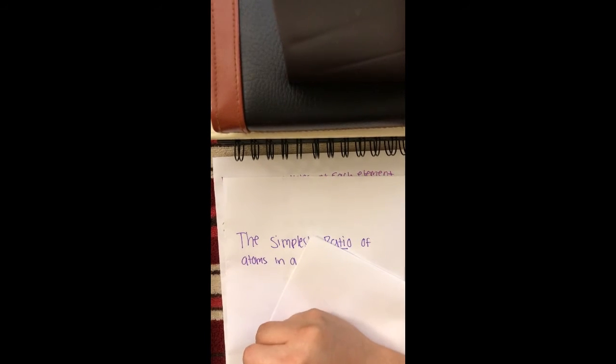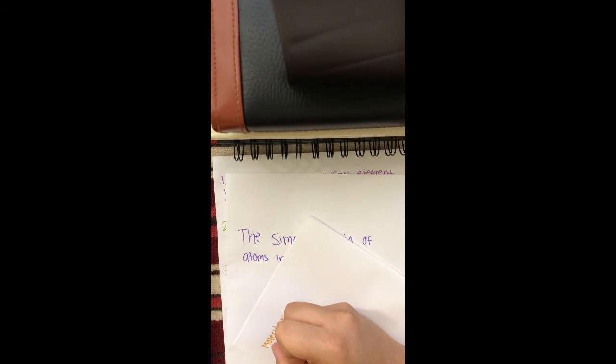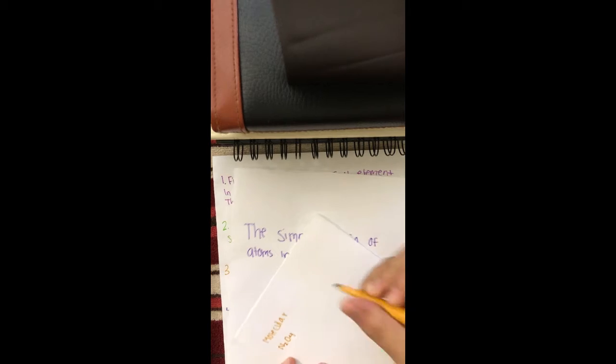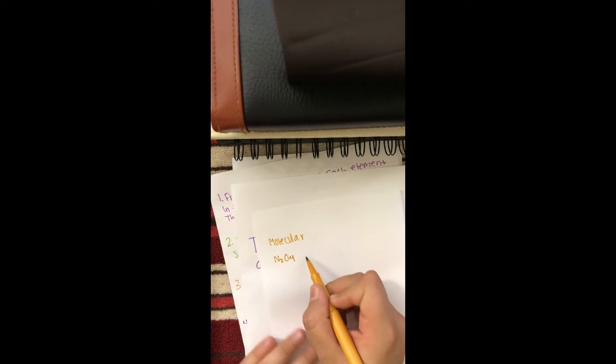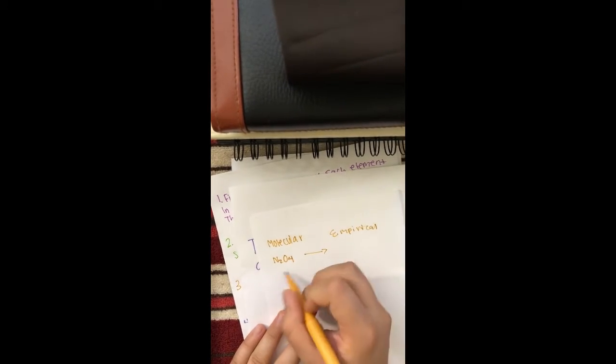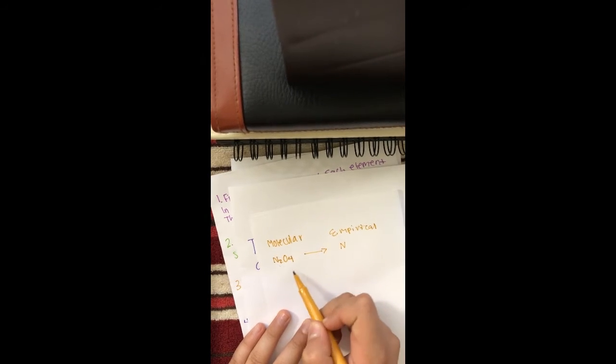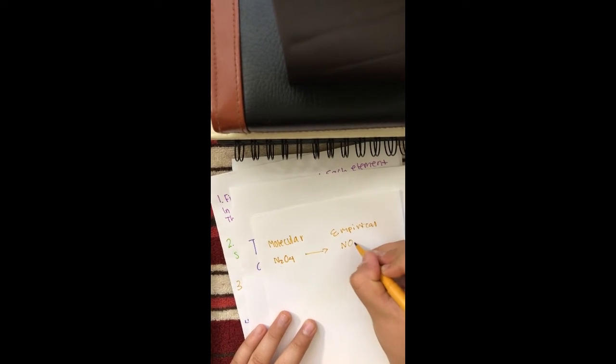Well, it means that we don't want it as the molecular formula. So this is a molecular formula, right? So we don't want it as that. But the empirical one wants it to be in the simplest form. So instead of having N2O4, we're gonna have NO2. It means the same, but it just wants it in the simplest, the smaller form.